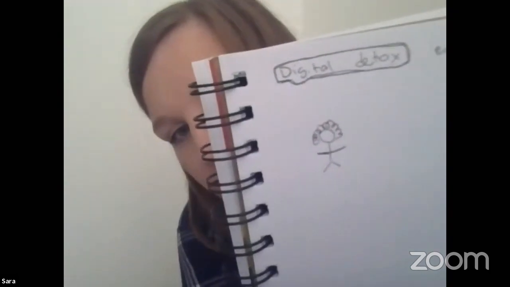Right, so your stickman needs to have some sort of character. You can decide on some identifying characteristic, like hair, or it can have an emotion. So this lady here is going to be angry.